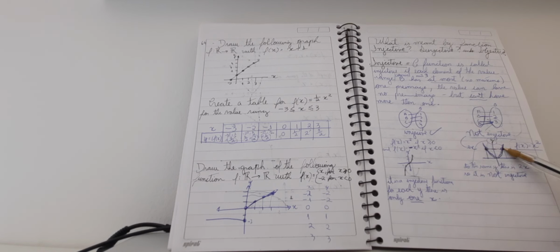Because there are two. This is a function. This x doesn't repeat, but it's not injective because for the y the x repeats.